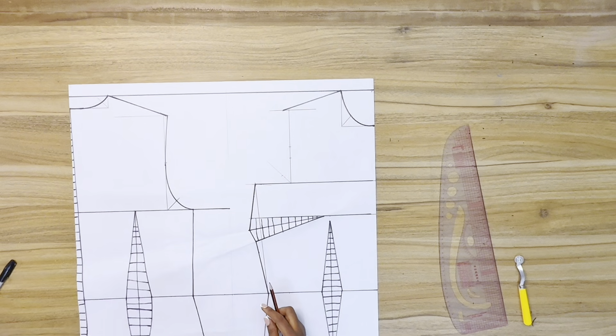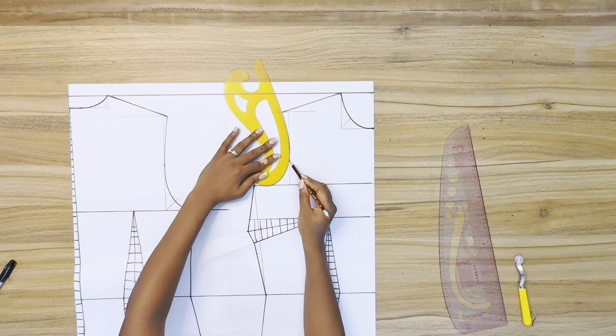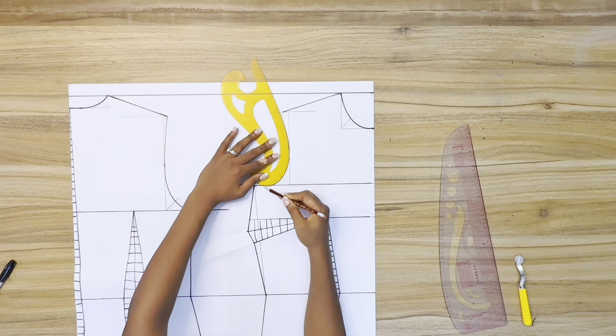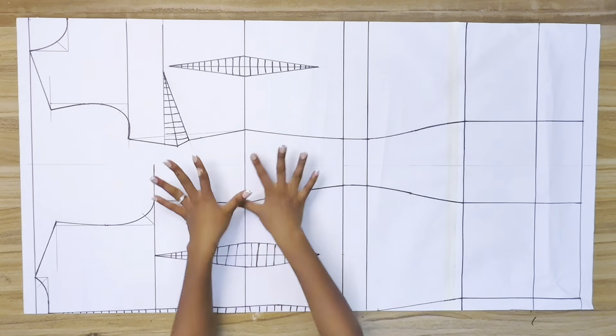And lastly, go in with your curve ruler and connect all the points we marked previously on the armhole line to form the front armhole. And we are done with drafting the pattern for both the front and the back.